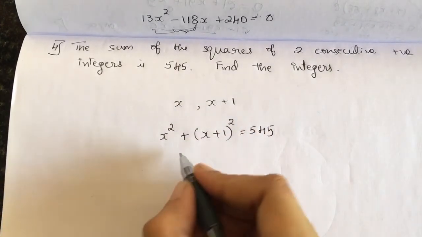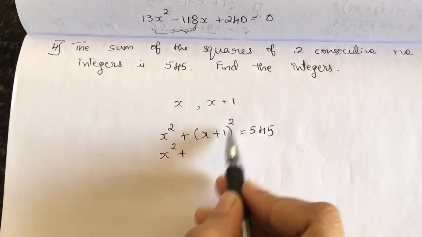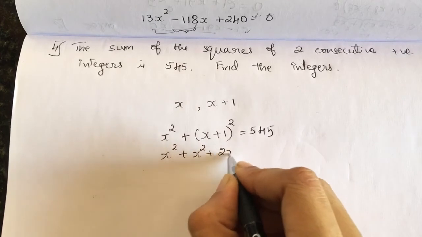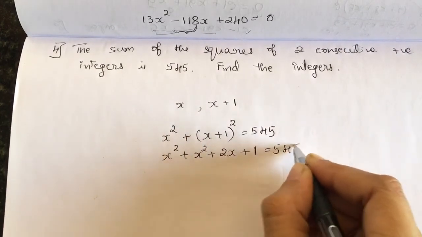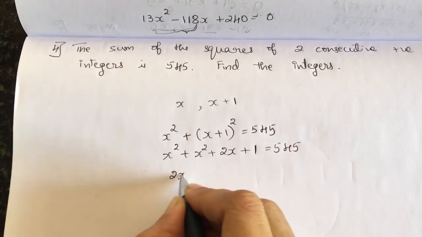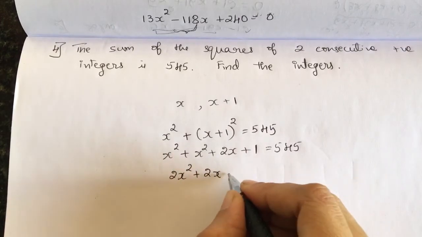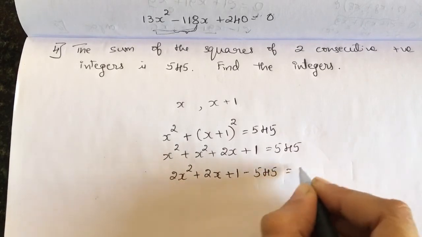Okay, then we have to solve this. X square plus this one, a plus b whole square formula. So a square plus 2ab plus b square equal to 545 over here. So x square, 2x square plus 2x plus 1 minus 545 equal to 0.